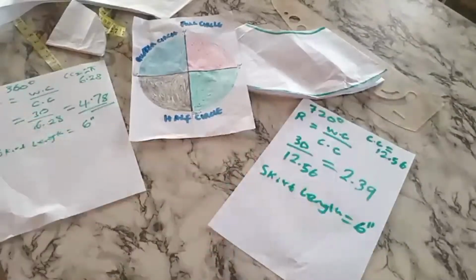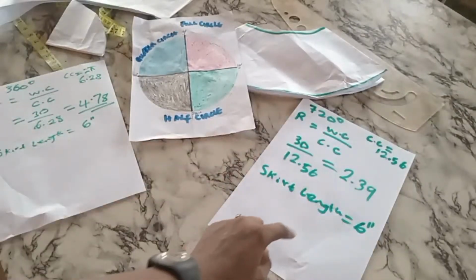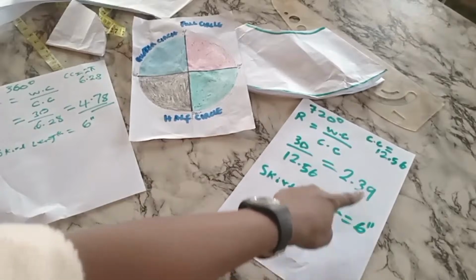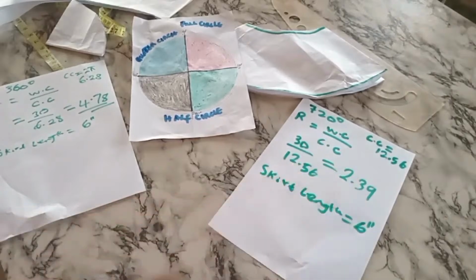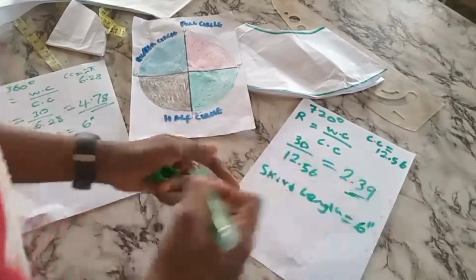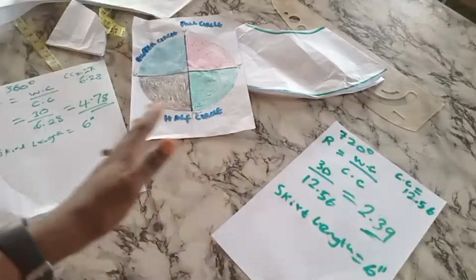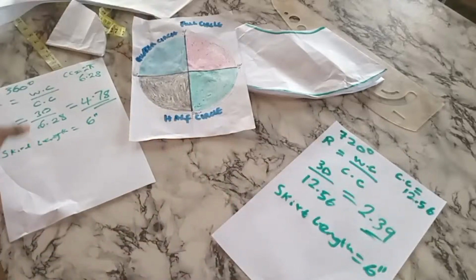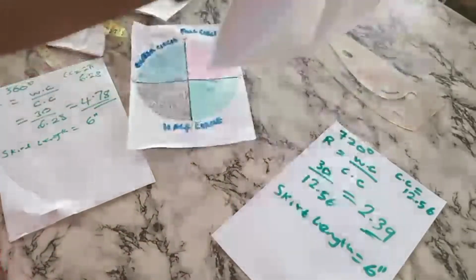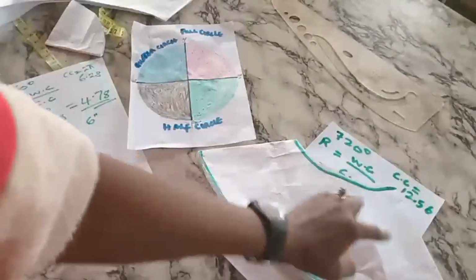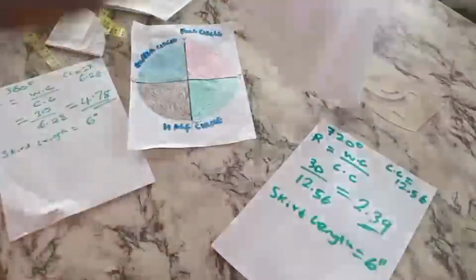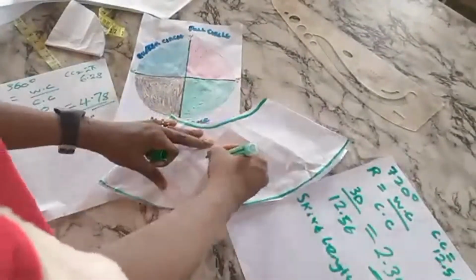Okay, great. So skirt length is 6 inches, and this is my radius, and this is my skirt length. And it is 720 degrees we are doing here. So the next thing we want to do, this is for 360 degrees. You can see all the grain lines on the 360 degrees circle.